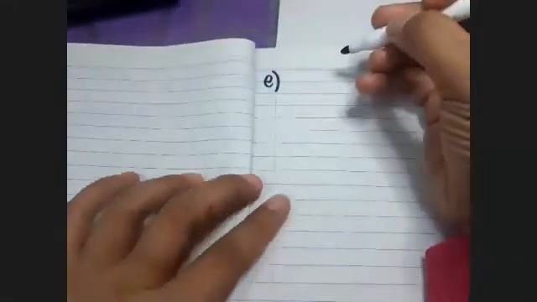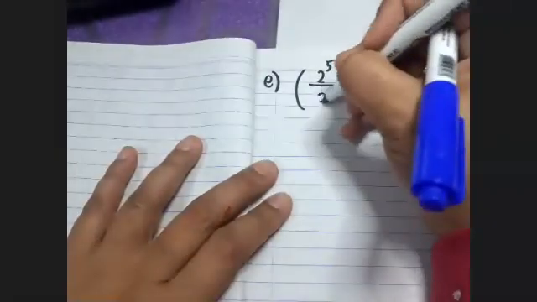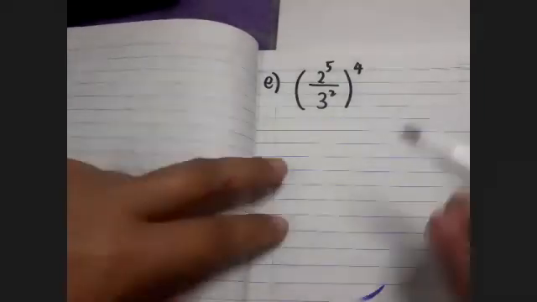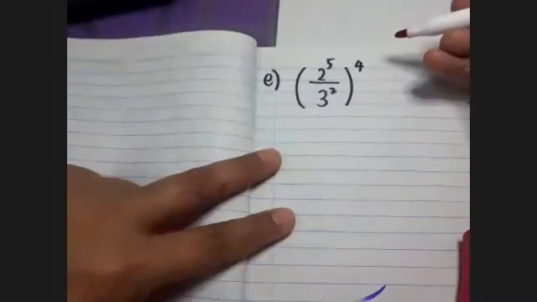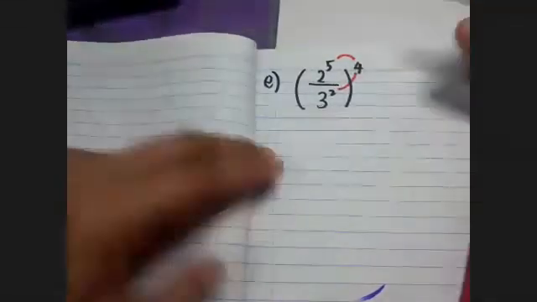Next. E. 2 power of 5 over 3 power of 2, in bracket power of 4. So this is law number 5. You need to multiply also with the index, all index.